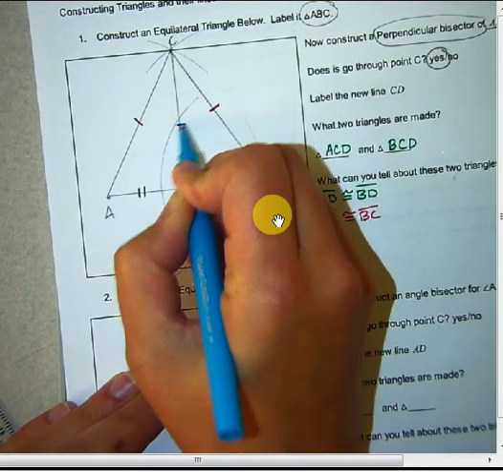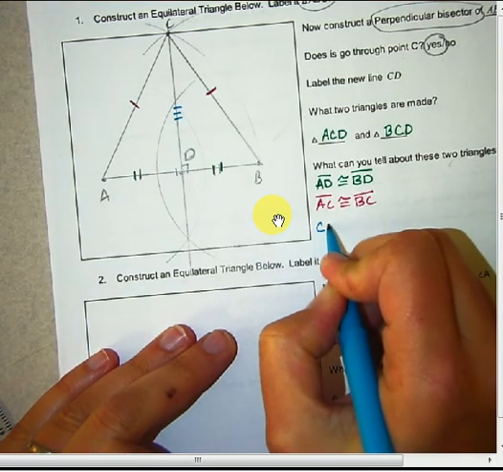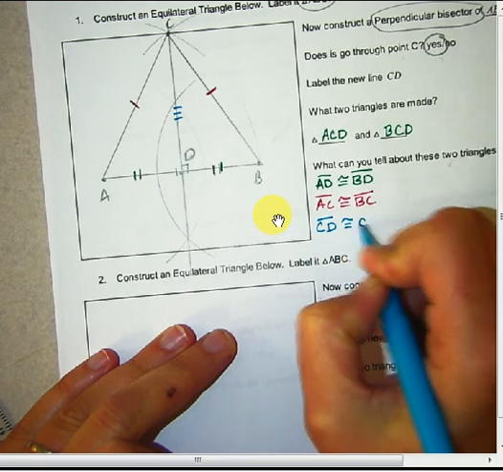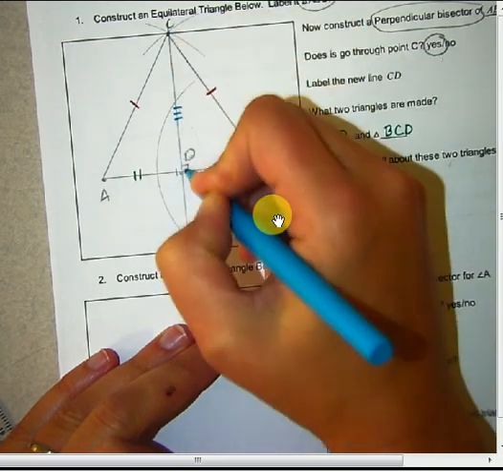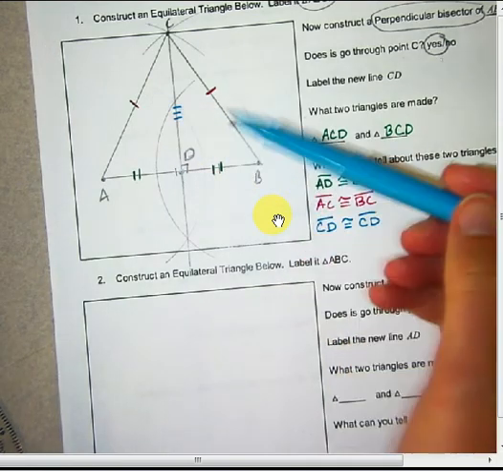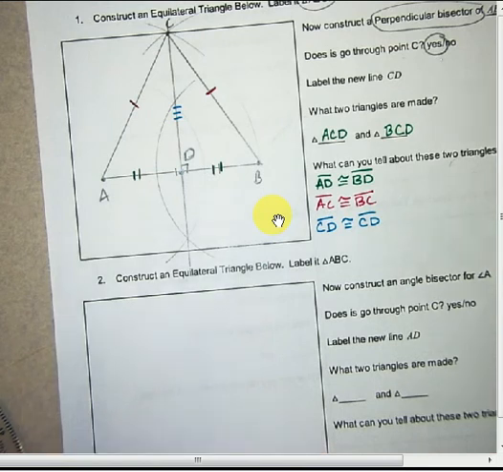So I'll put 3 in there just to show. So what we can say is that CD of one triangle is congruent to CD of the other triangle because it's the same line. That's called the reflexive property. So with these 2 triangles, I can say that all 3 sides are the same. They have 3 congruent sides.